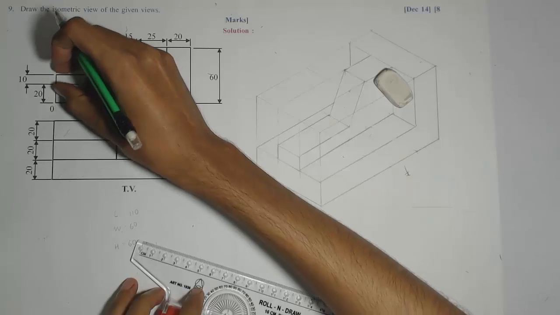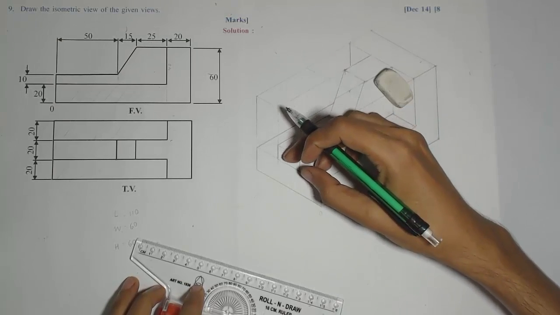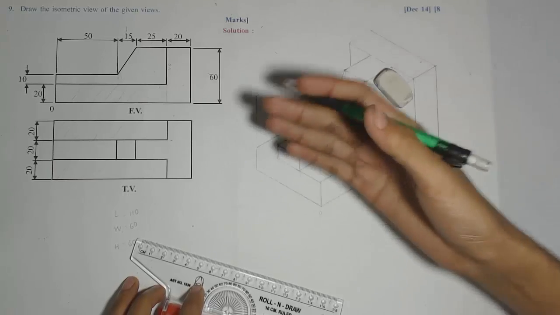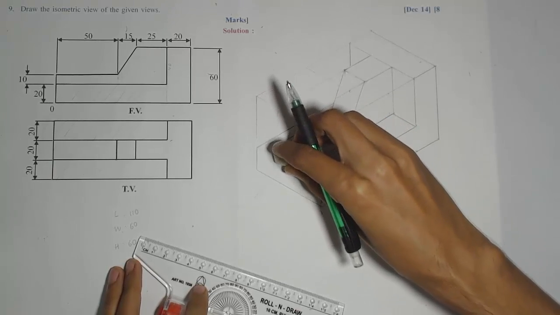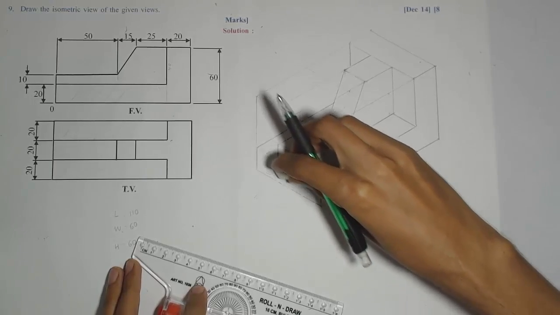Because that height 20 plus 10, so 10 mm is above, but those two planes, this rectangle and this rectangle, are coplanar, so there is no need to show the intersecting line because it is a single plane, so we'll erase that.